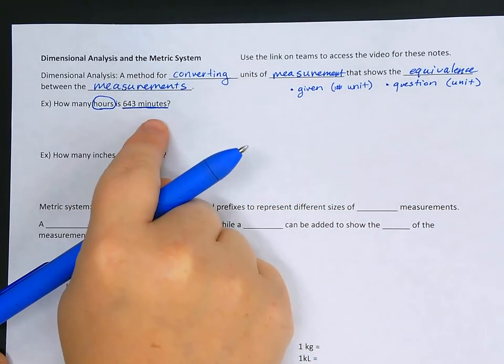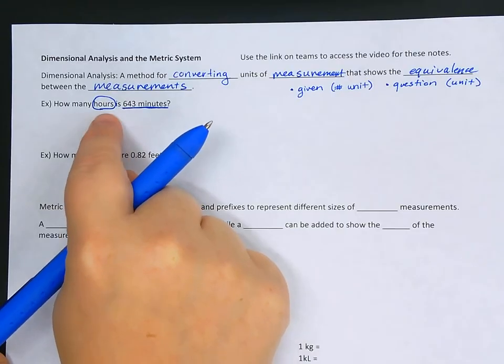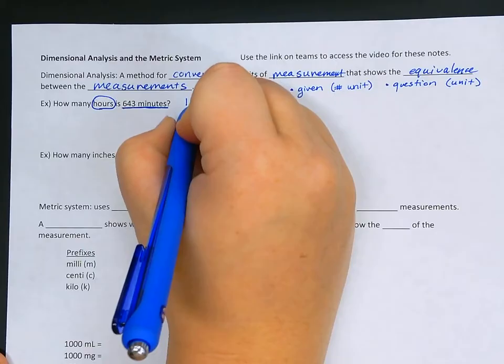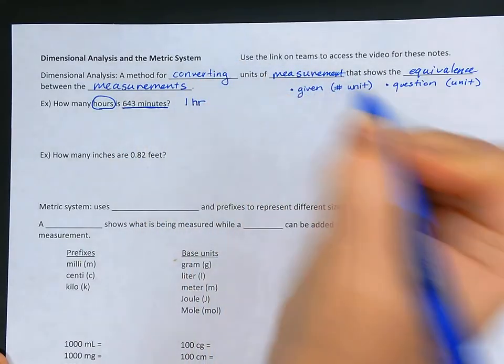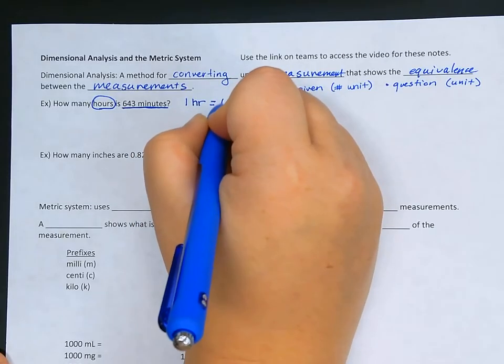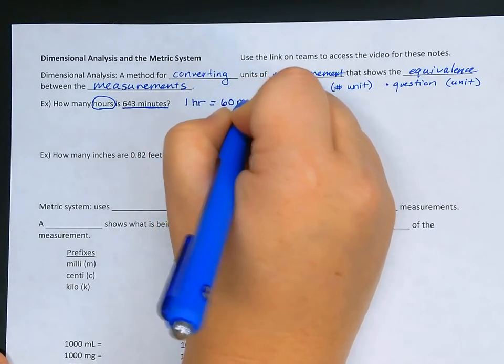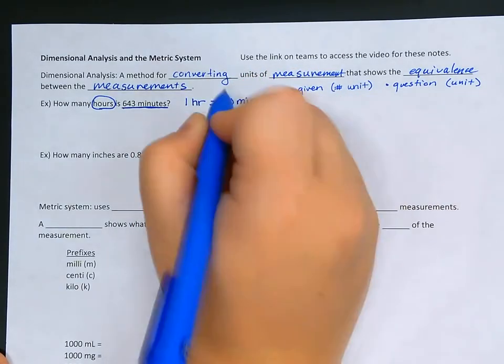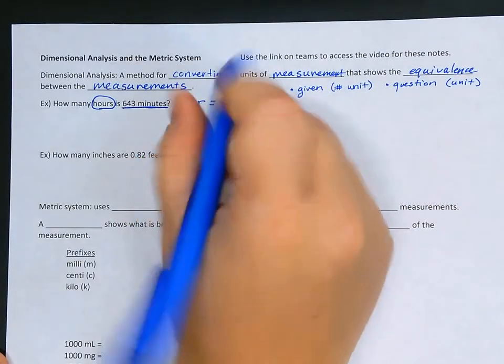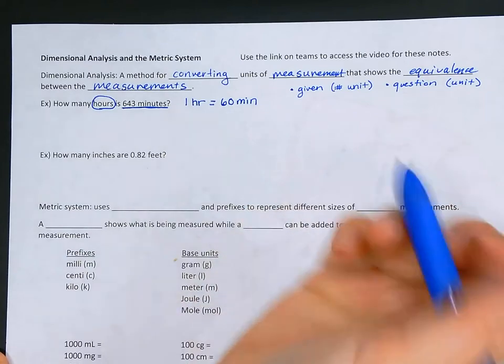Now what we want to consider is how are hours and minutes related? This is something that we're more familiar with: 1 hour, and we can abbreviate the unit hour to HR, is equal to 60 minutes. So we know that relationship, and we're going to use that relationship to change minutes into hours.